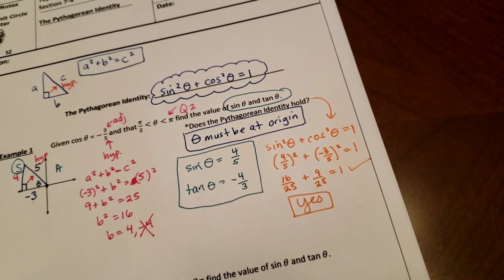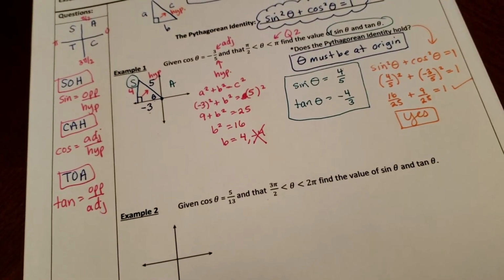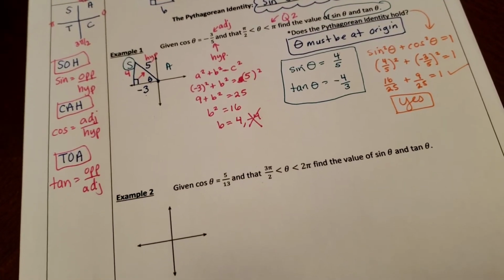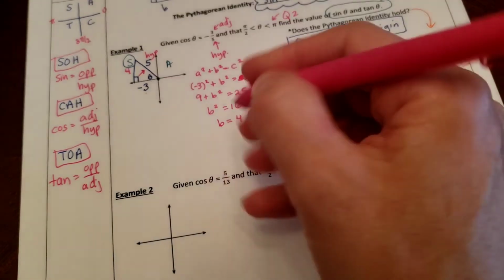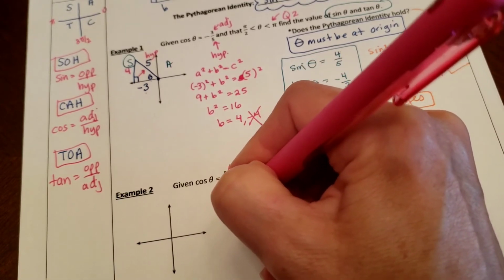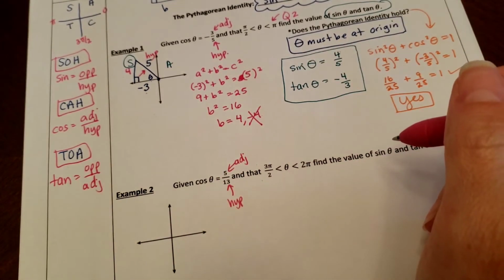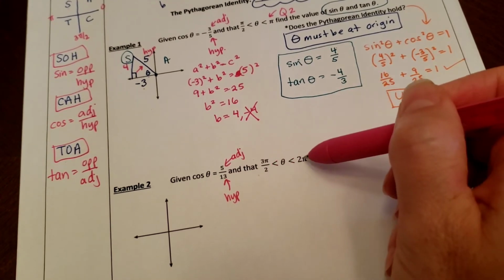And that's basically what we're doing today. So that same process repeated with some different elements. Let's go and try number 2. So number 2, they're giving us cosine again. So again, I strongly recommend in the beginning writing out which sides they give you, so that way you don't have to think about it. You can just plug it in. So adjacent over hypotenuse, and then 3 pi over 2 and 2 pi.